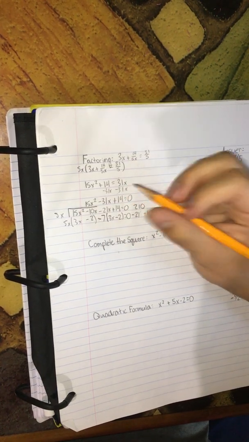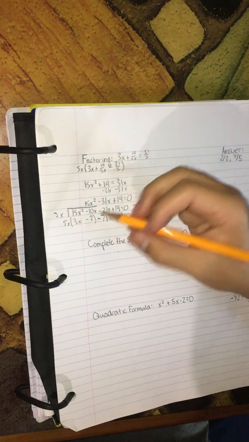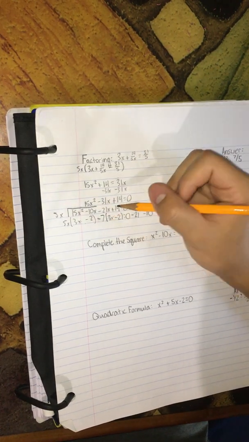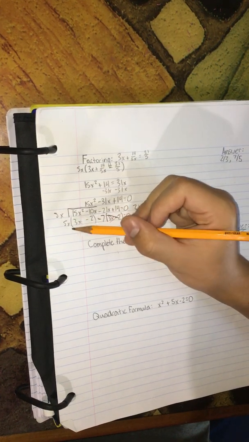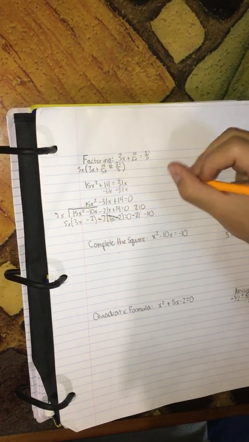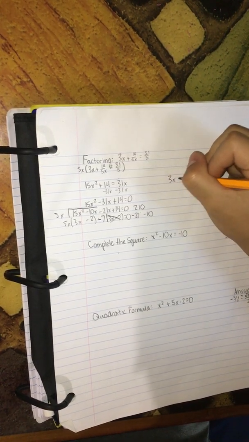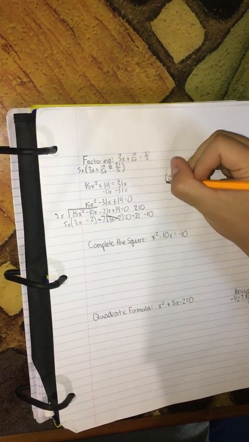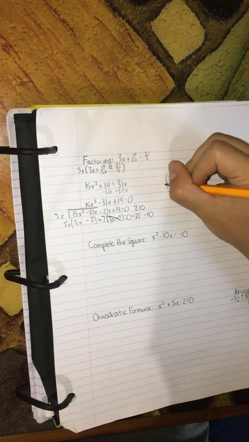So your factorization, since these two equal each other and you have two different answers, you can't have two of the same factors, but hidden inside the equation you have 5x minus 7. So your factorization is 3x minus 2 and 5x minus 7.